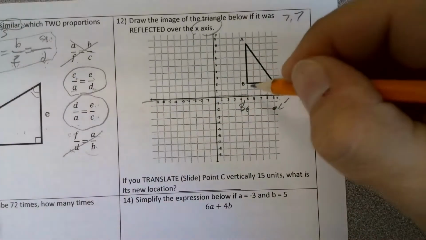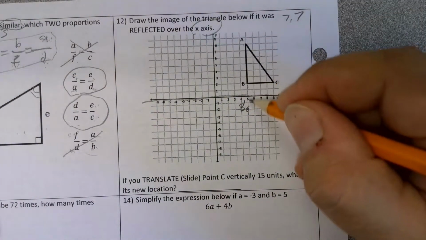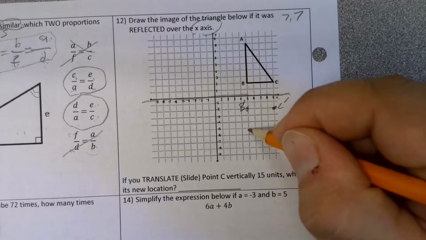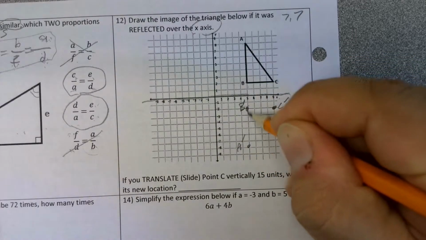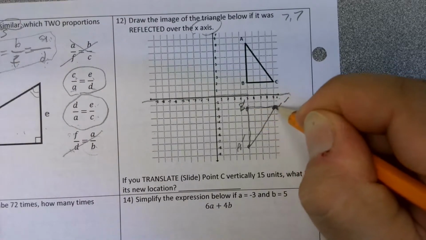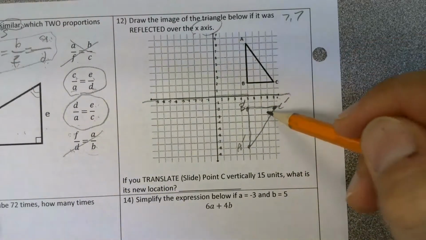Okay. So this was 8 above. It's going to be 8 below the x-axis. So it's going to be right here. And that's the image of the original triangle.